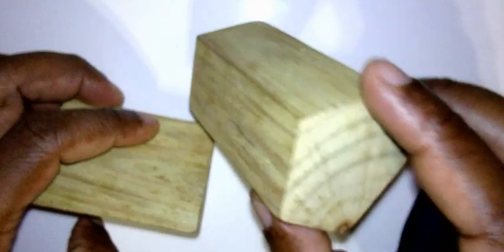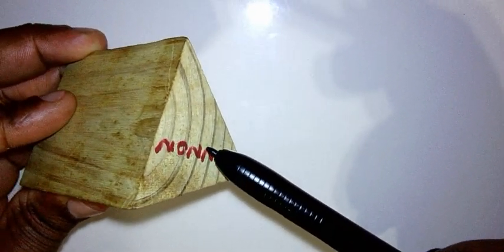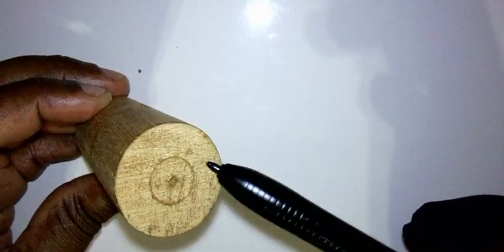Similarly, a pentagonal prism, a triangular base prism. Similarly, if you want to find the volume, find the area of the uniform cross section, multiply by the distance between both uniform cross sections. This is also a prism, which is a cylinder. We'll call it a cylindrical prism or circular base prism.